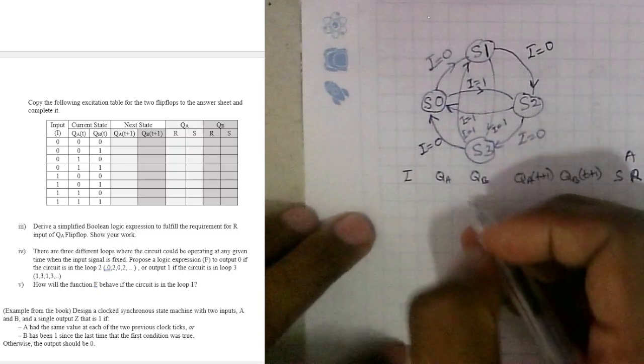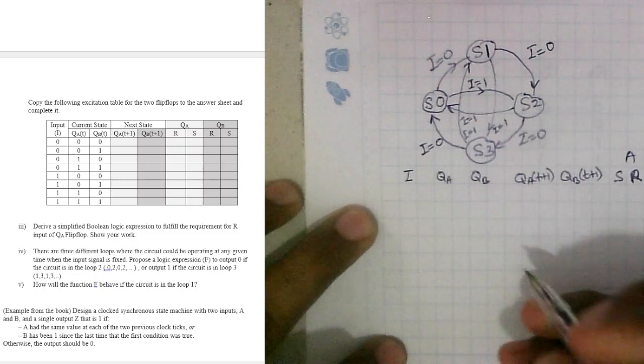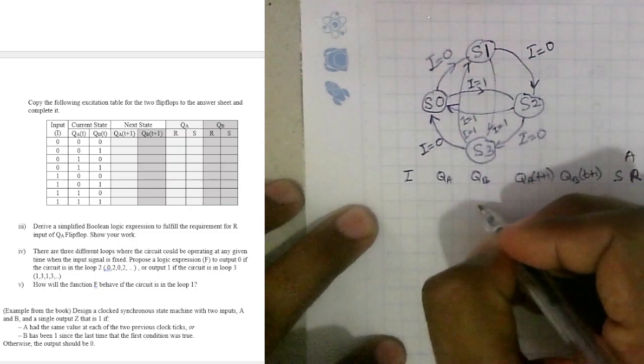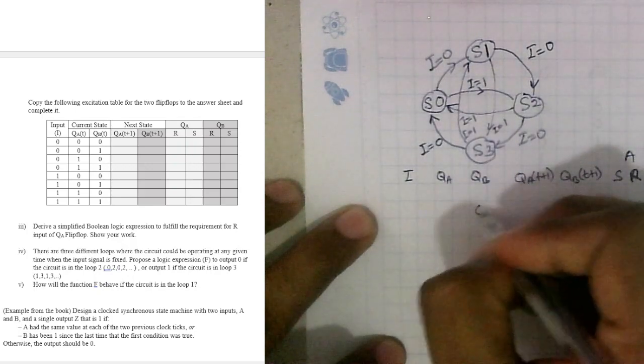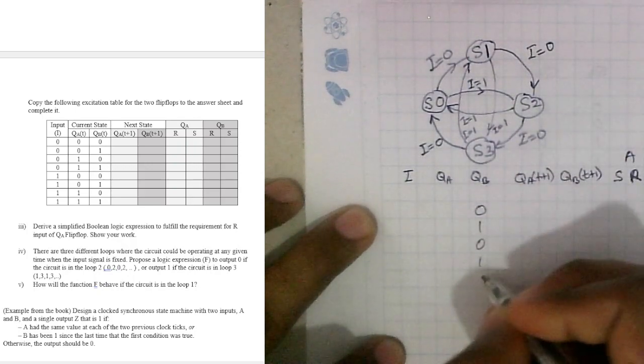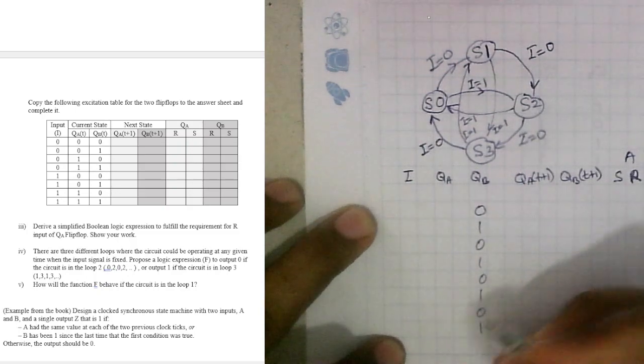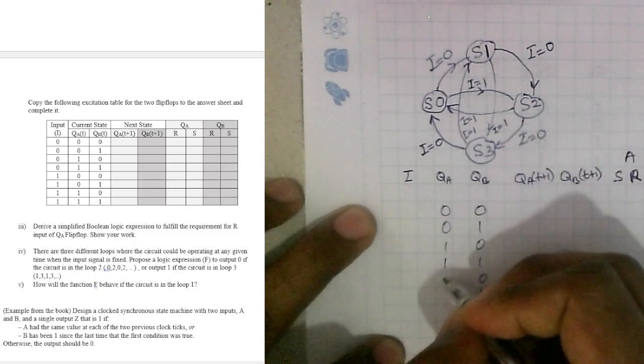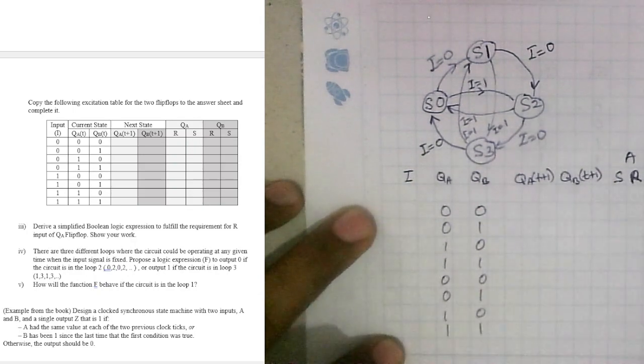So let's fill this up exhaustively so we know all the configurations possible. Let's go from 0 1 0 1 0 1 0 1, 0 0 1 1 0 0 1 1.